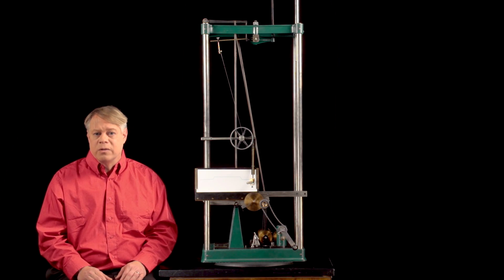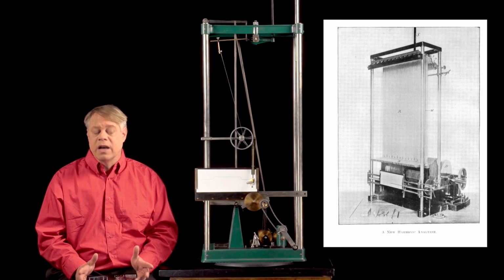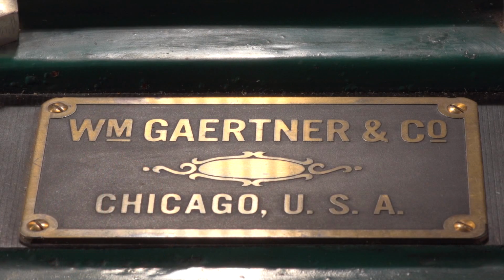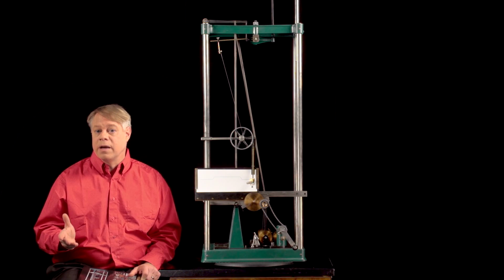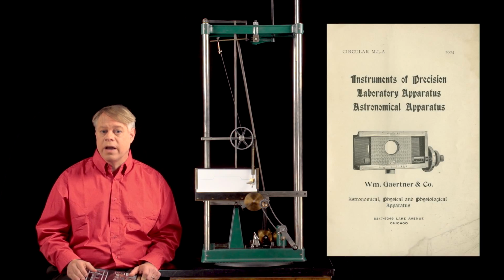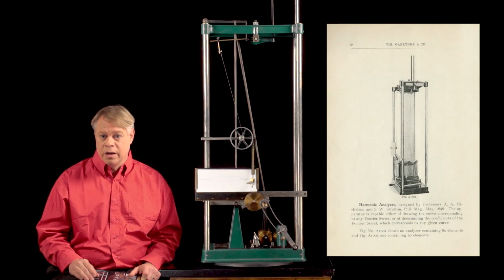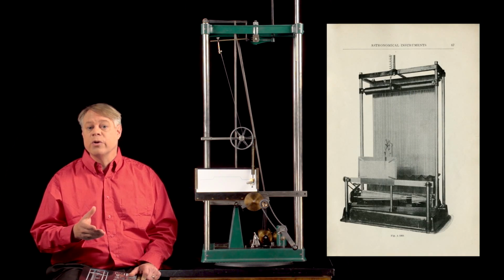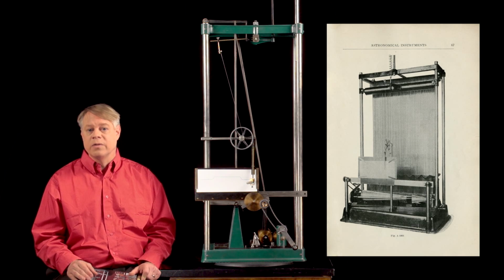He built a prototype machine similar to this one in 1897, and then a larger prototype 4 times the size a year later. The machine was then commercialized by William Gartner and Company. They made precision scientific instruments often designed by Michelson. In their 1904 catalog, they advertised this machine, which can add up to 20 different sinusoids, as well as a larger version that calculated with 80 sinusoids.